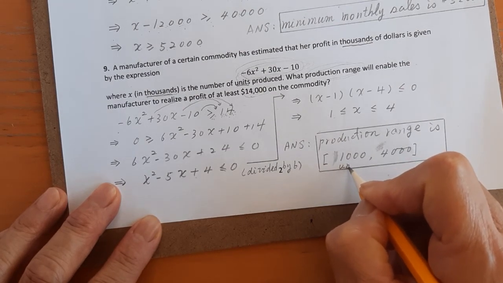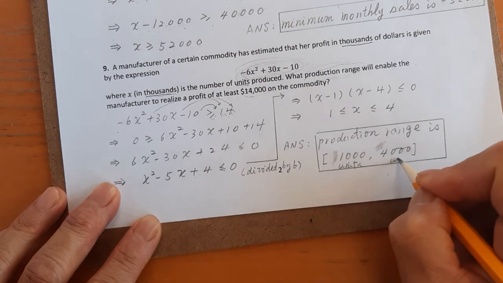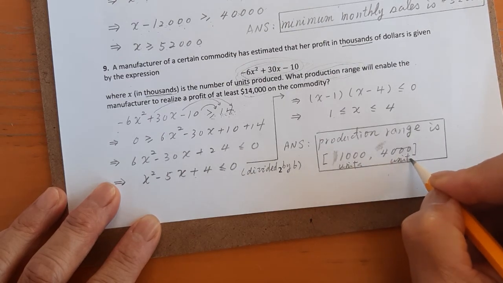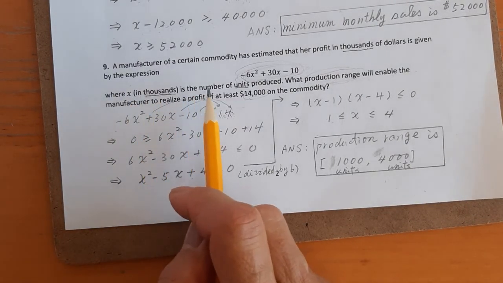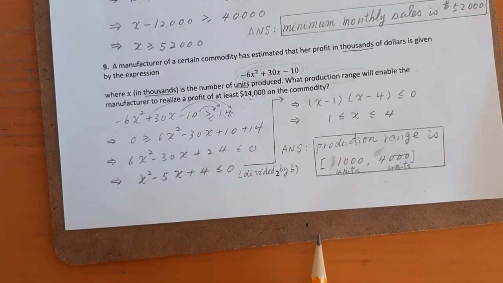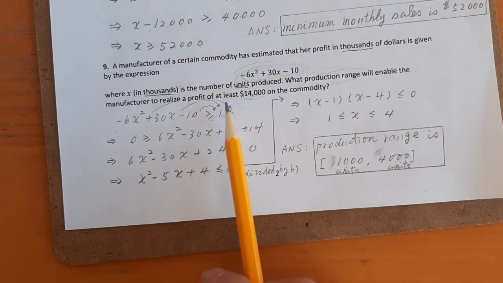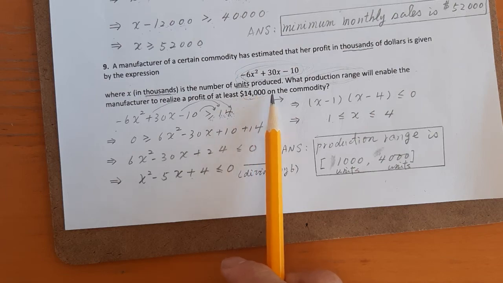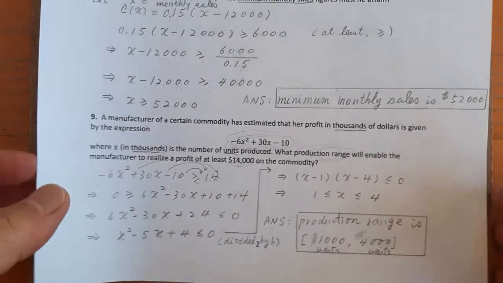It produces between 1,000 units and 4,000 units. X in 1,000s is the number of units produced, and the profit is at least $14,000. So this is an inequality problem.